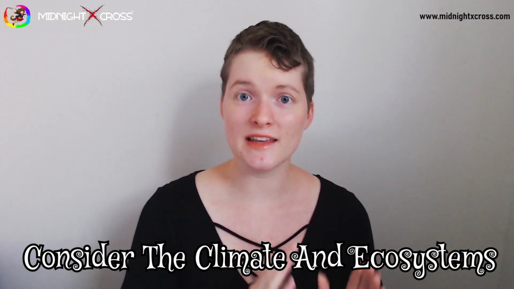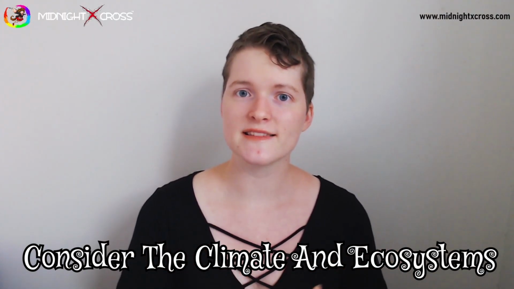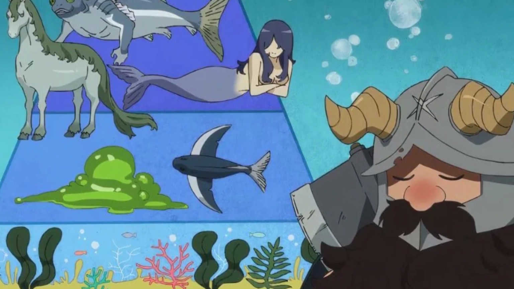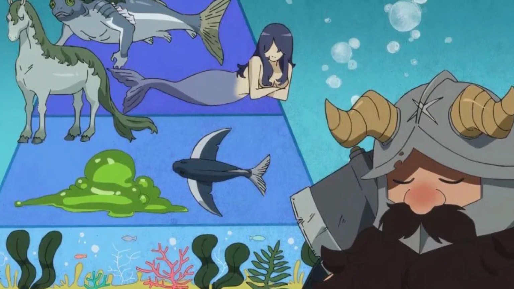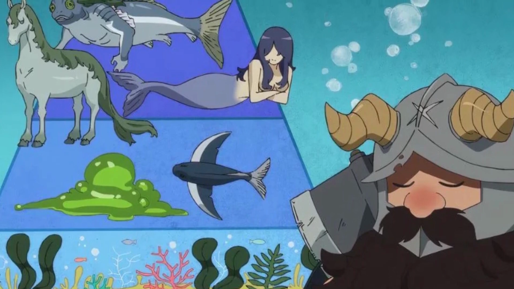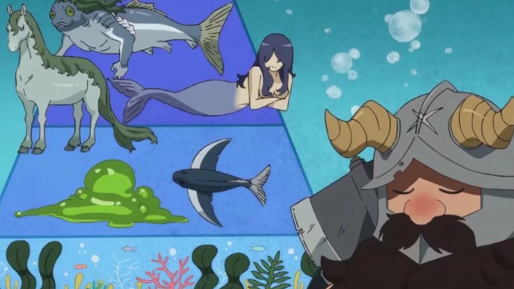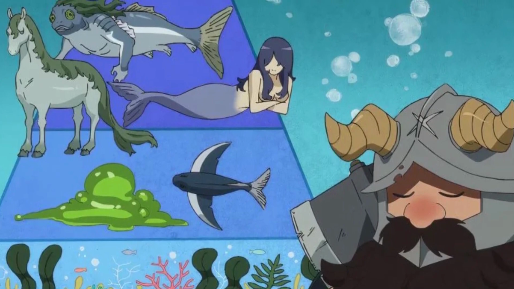On that note, number 7, consider the climate and ecosystems. Consider the various types of ecosystems that may exist in your world, which would be the home to different character types, animals, or plant species. To do this, it can be helpful to consider the ecosystems we have, like rainforests or Arctic regions, deserts, things like that. So really consider what kind of ecosystems we have and how that could apply to your world.